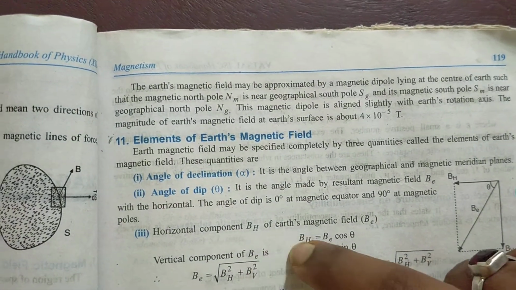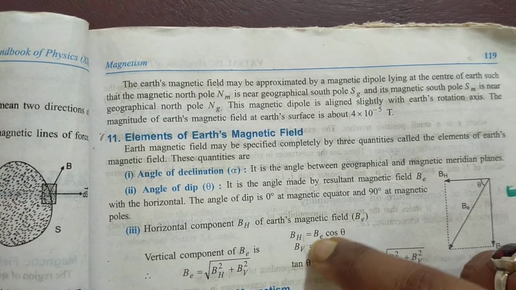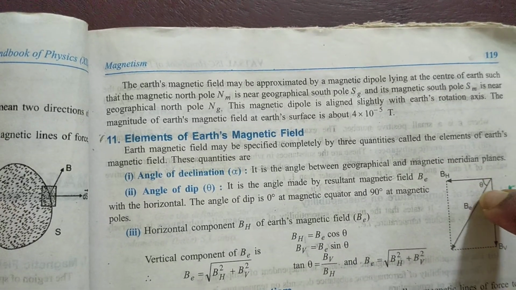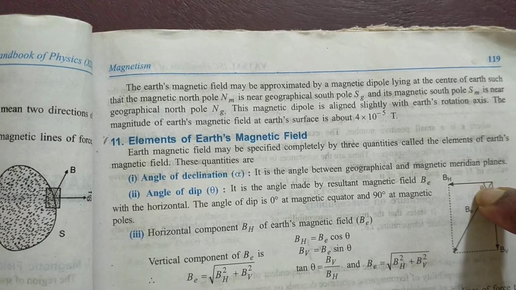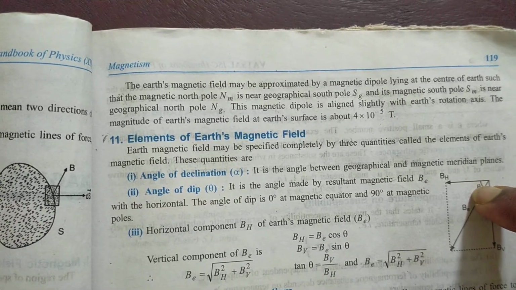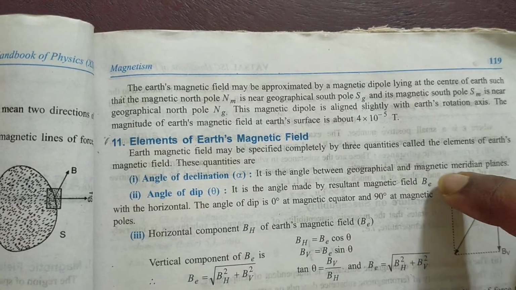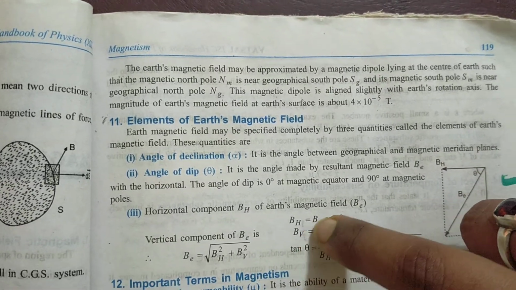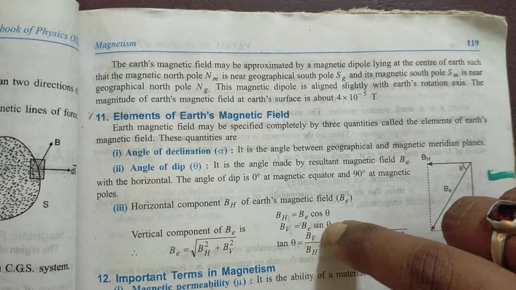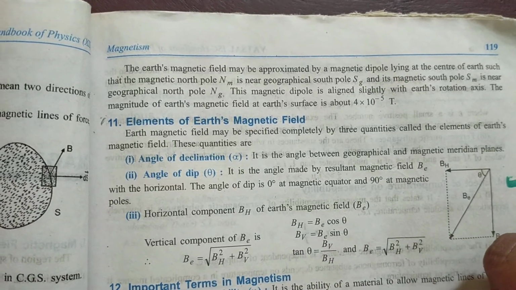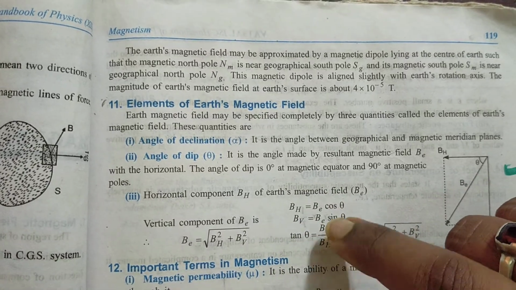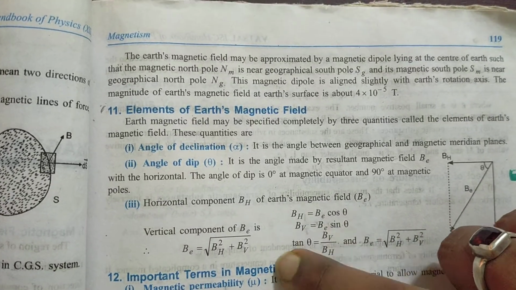The horizontal magnetic field is given by Bh equals Be cos theta. From this triangle, cos theta equals Bh by Be, so if you cross multiply you get Bh equals Be cos theta, and Bv equals Be sin theta. Now if you divide equation 2 by equation 1, Bv by Bh, we get tan theta. That is the tangent law.